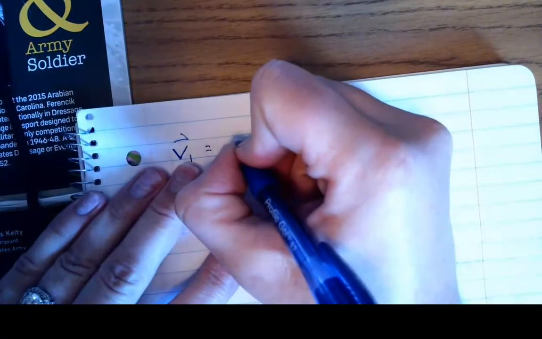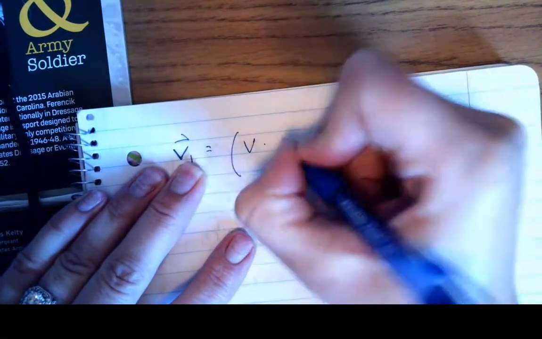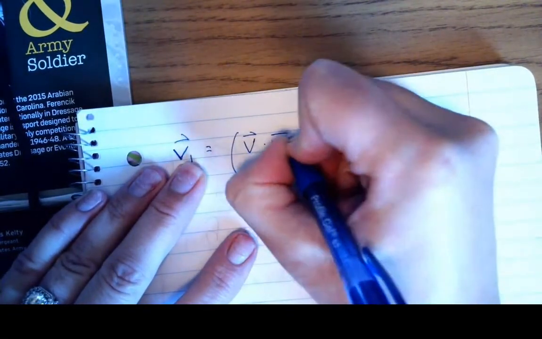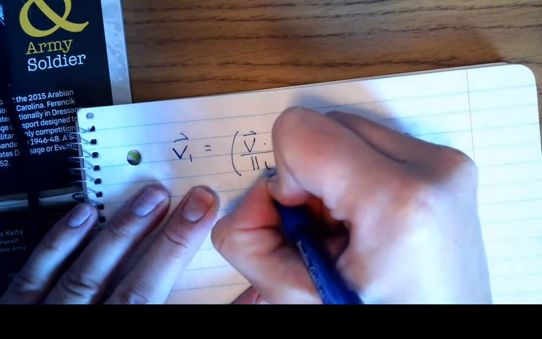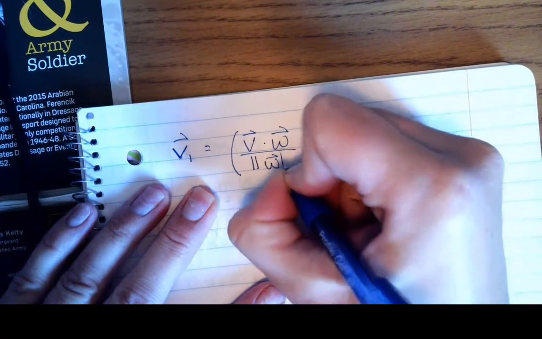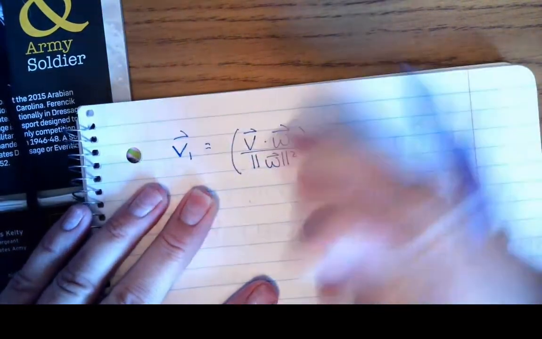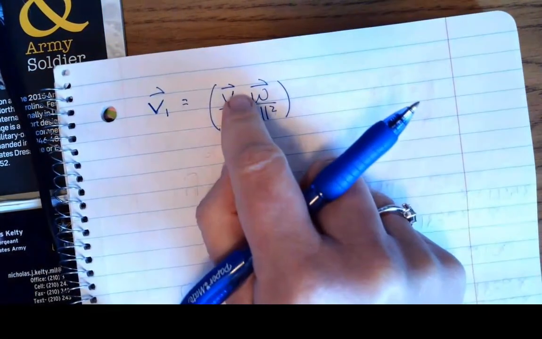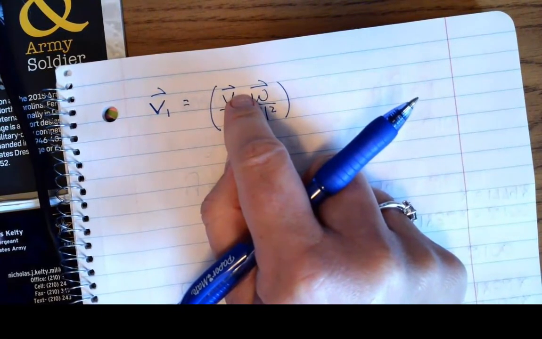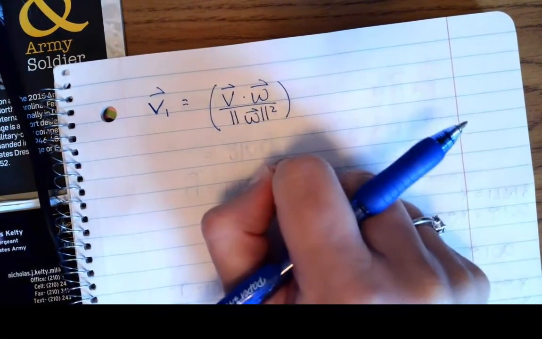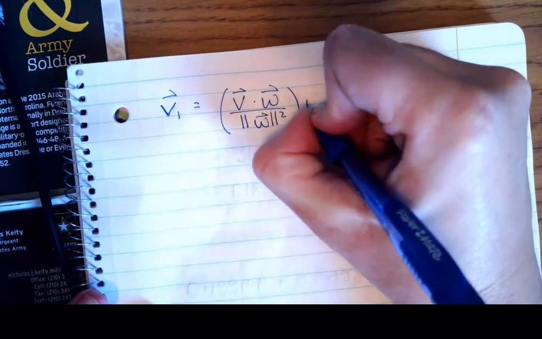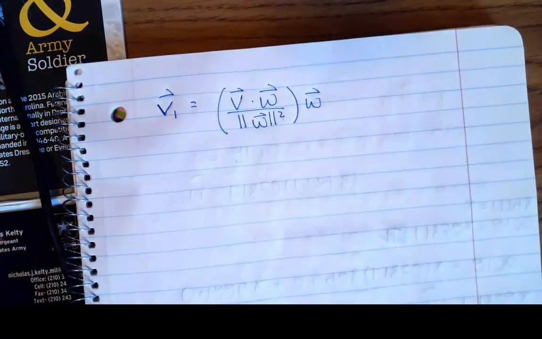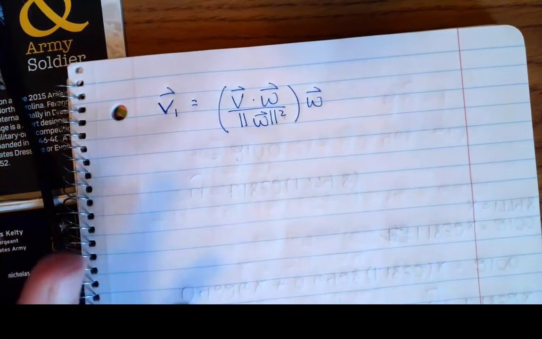I find that by taking the dot product of V and W divided by the square of W's magnitude, and that becomes a scalar. Remember that a dot product is a scalar, so it's a number, and then the magnitude is a number. So this quantity right here is a number, and then I multiply that through to vector W. Okay, so that's what I'm finding.